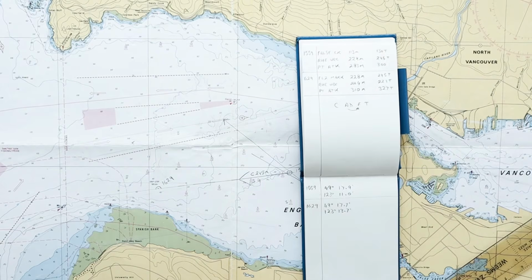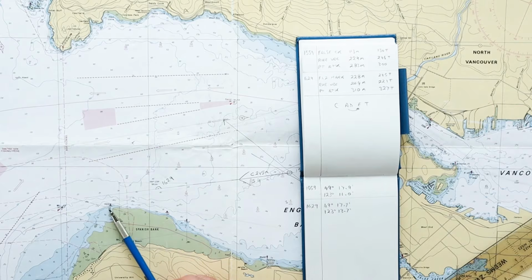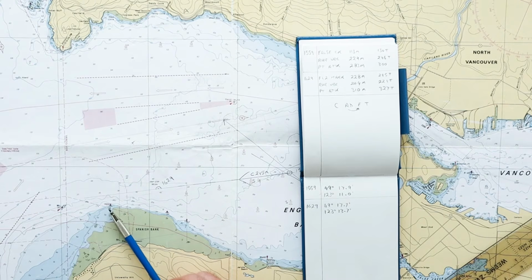And the second set of bearings here, it was a little easier because I had a little more to work with. So there's actually a mark here, and it's on a big pole. So these buoys float. They can be used as aids, but they're not to be trusted because they do shift. But a fixed mark like this one will work.